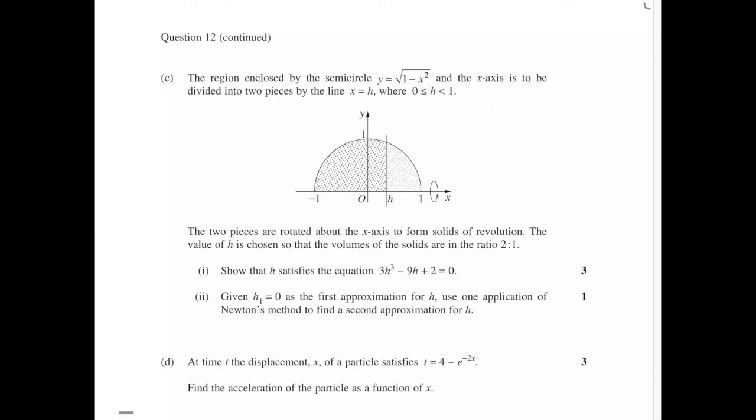Okay, and the next part says, given h1 equals 0 as the first approximation for h, use one application of Newton's method to find a second approximation for h.